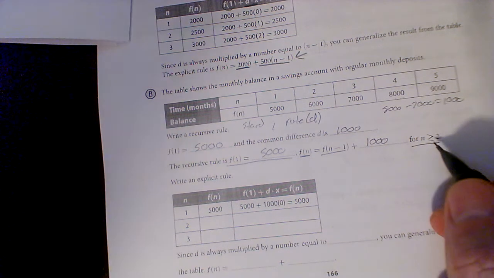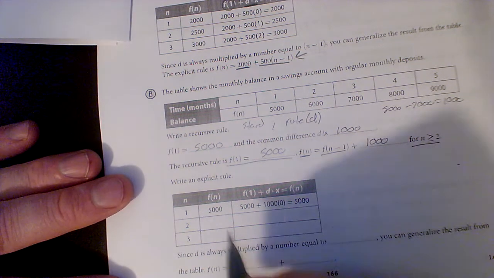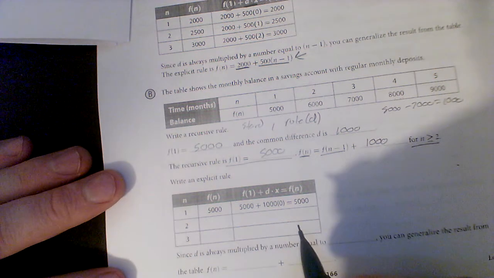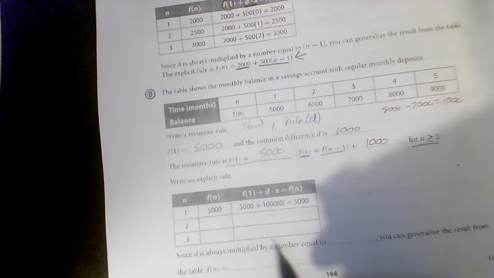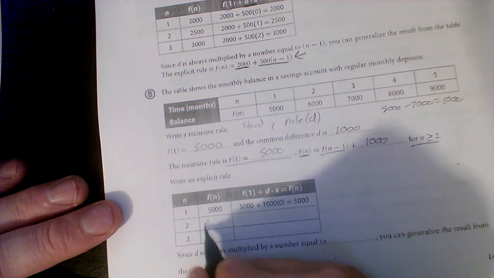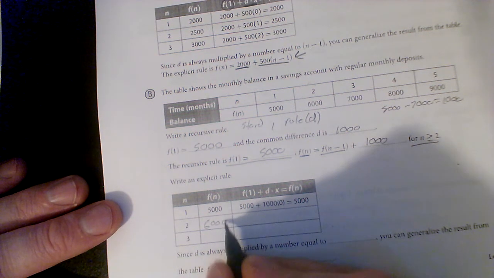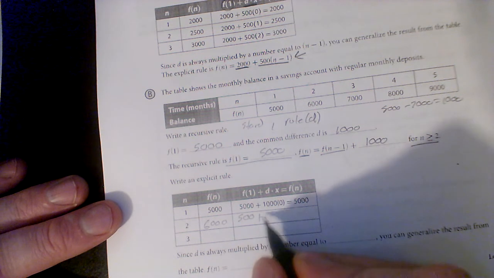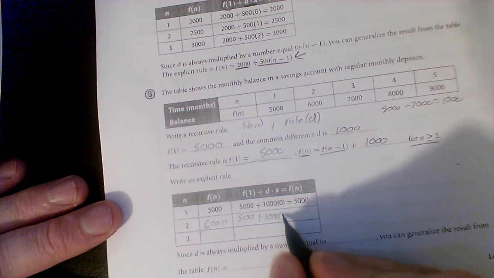Alright, now the explicit rule. If we plug stuff in, so let's say I plug in 2, f of n is 6,000, which is 5,000 plus 1,000 one time.